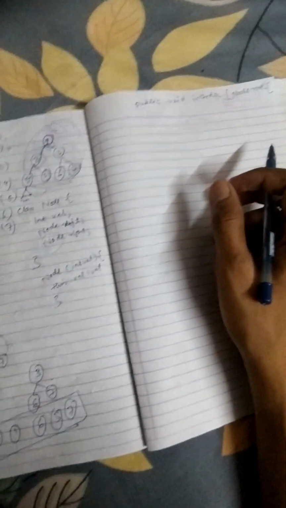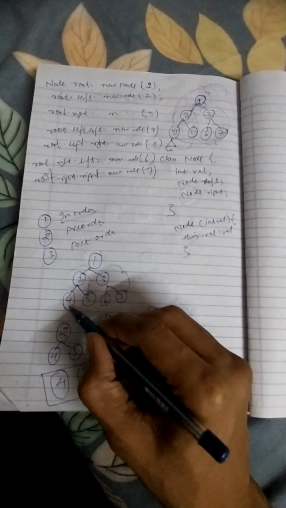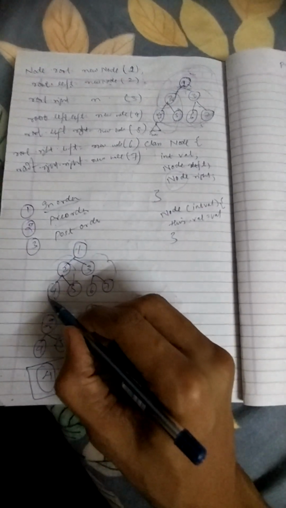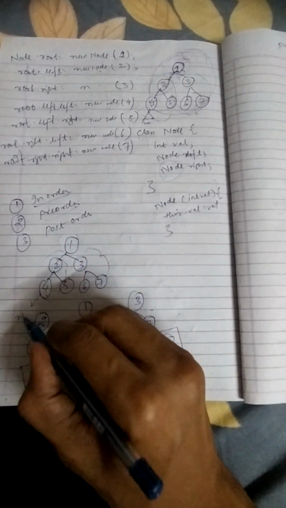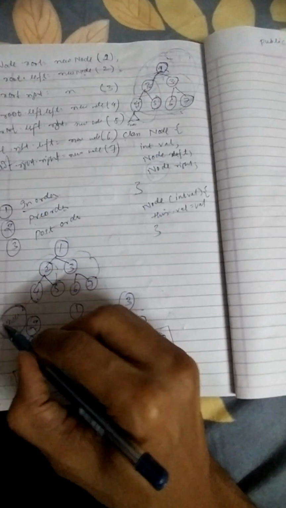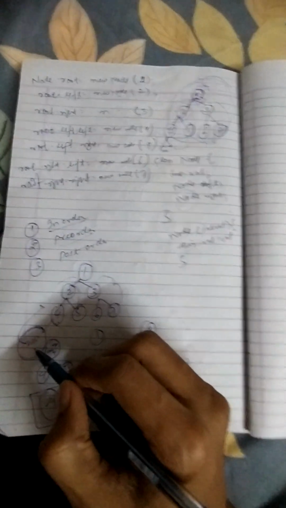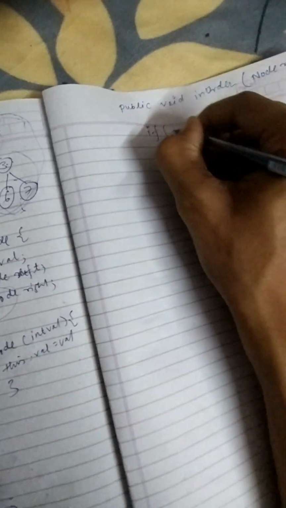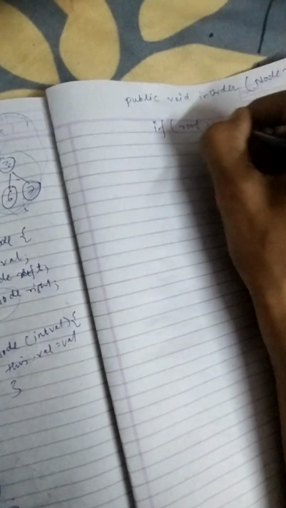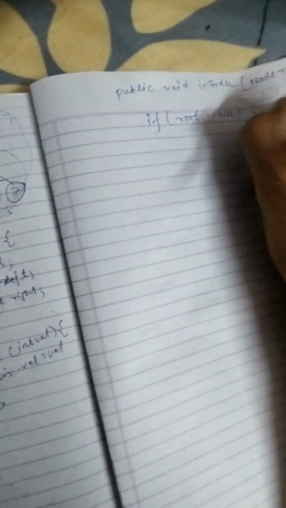And let's talk about the base case. If we hit the last element, and if we go left beyond it, then we will have null. So when we reach null, we will simply return from the iteration. Our base case will be: if root equals null, then we will simply return.